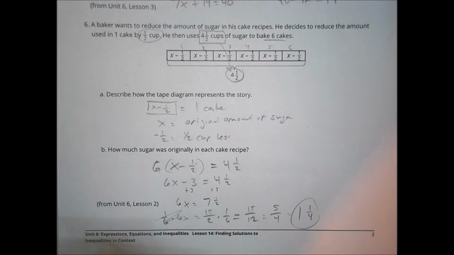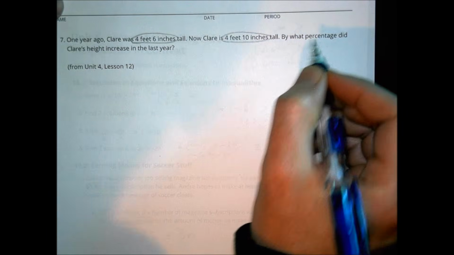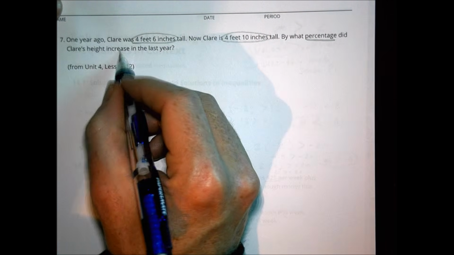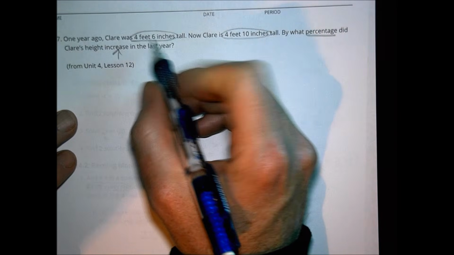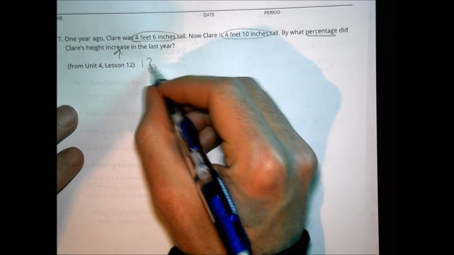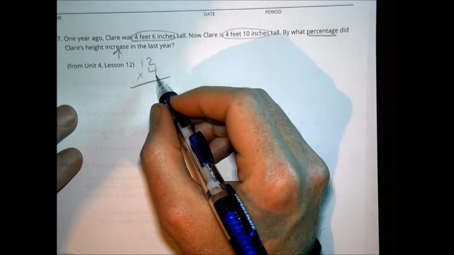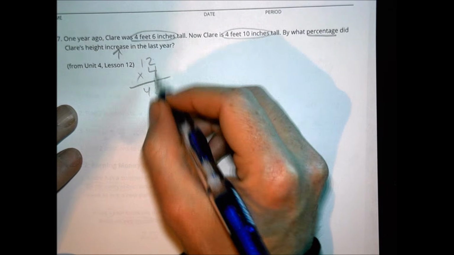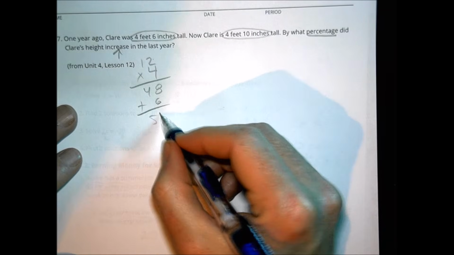And one final one for the day, number 7. Couple steps here on this one, so hang in there with me. It says 1 year ago, Claire was 4 feet 6 inches tall. Now she's 4 feet 10 inches tall. By what percentage did the height increase? All right. First thing I did here is I looked and said, well, how many inches tall was she to start with? Okay, so I took the 4 feet and I multiplied that by 12 because there's 12 inches in a foot. So we knew that she was 48 plus 6. She was 54 inches tall to start with last year.